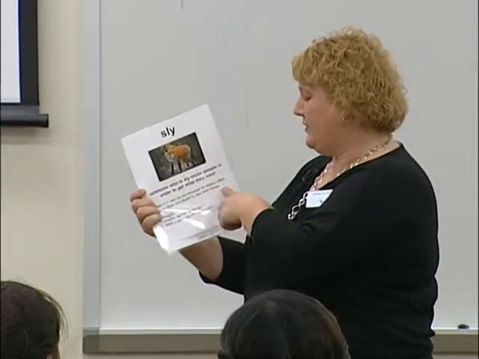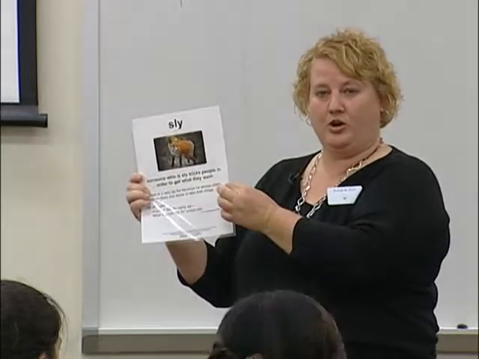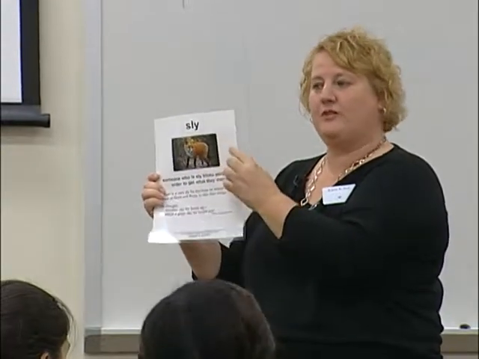On the one for Sly, my sentence refers to Dora the Explorer, but it has a picture of a regular fox and not Swiper the fox, because I cannot use that because that's a licensed image. So that's why I did it in that way.